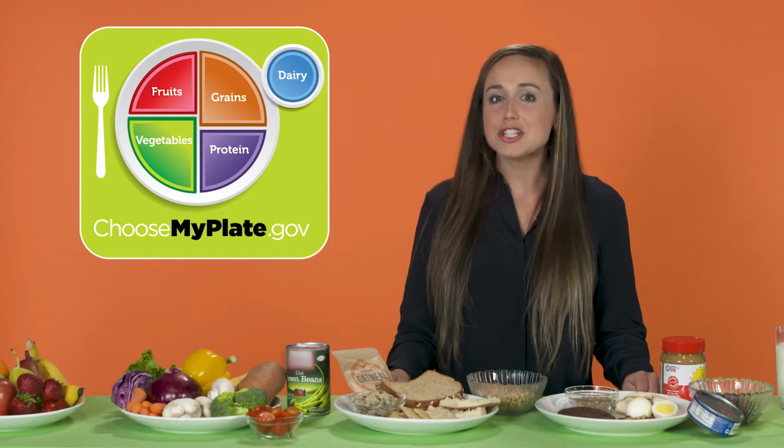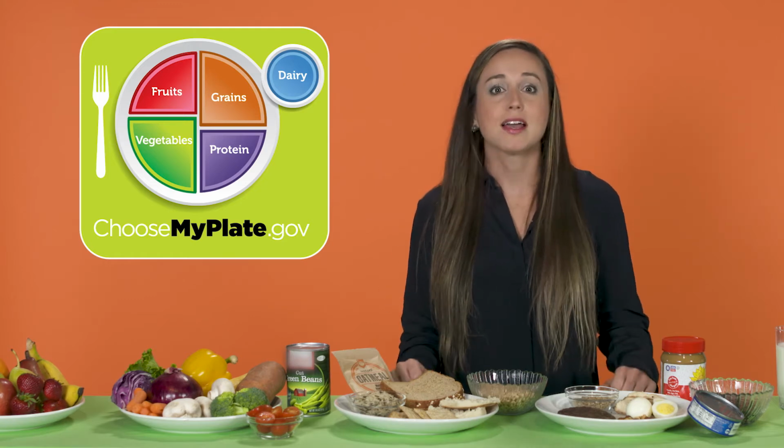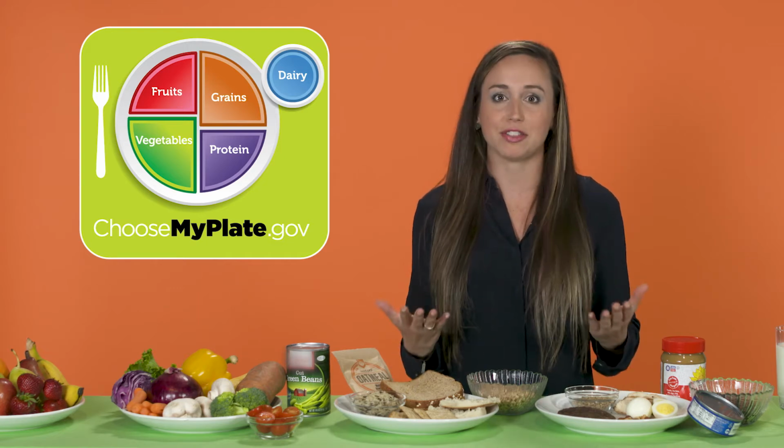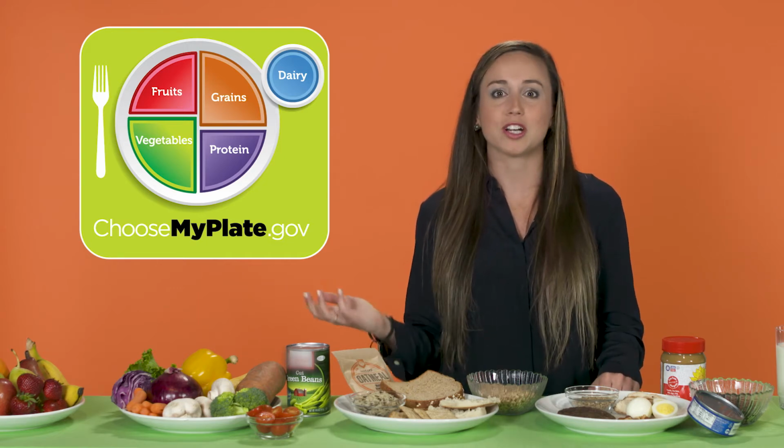You'll also notice that each section is slightly different in size. This is because we need slightly different amounts of each of these food groups in order to be our healthiest. Let's go ahead and take a closer look.